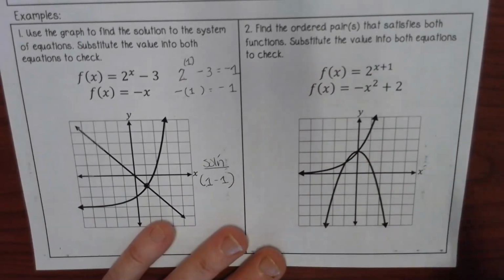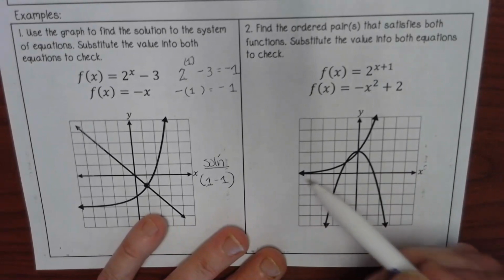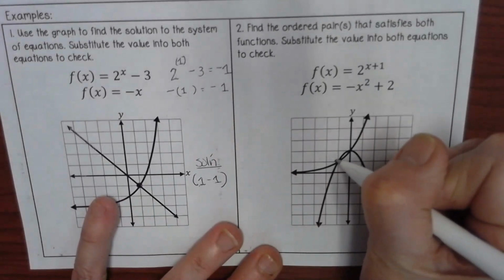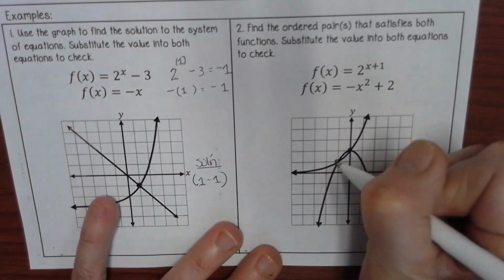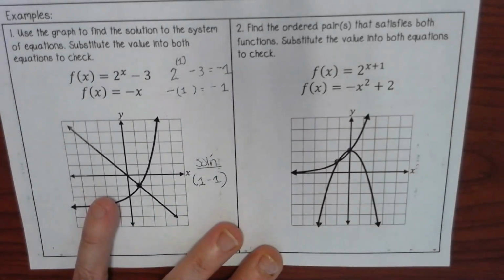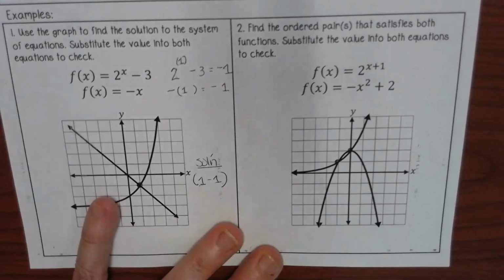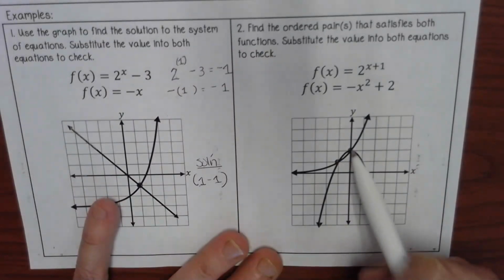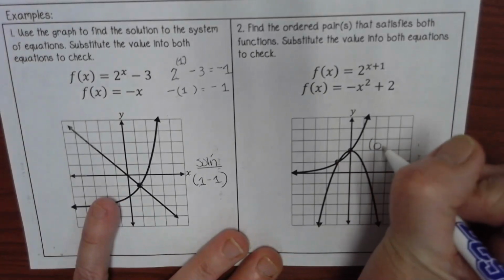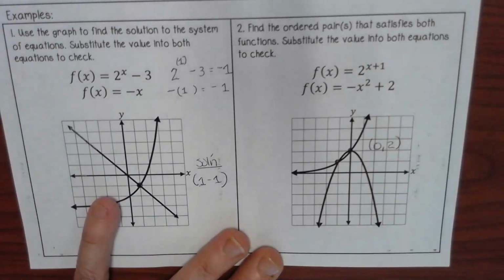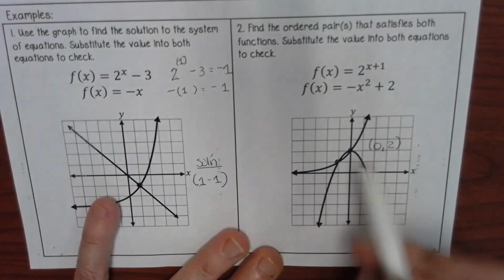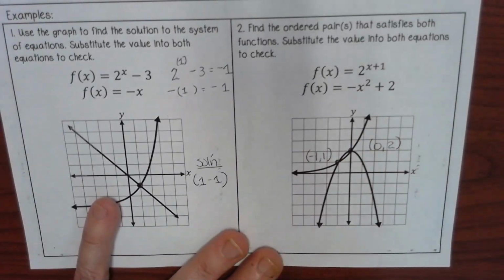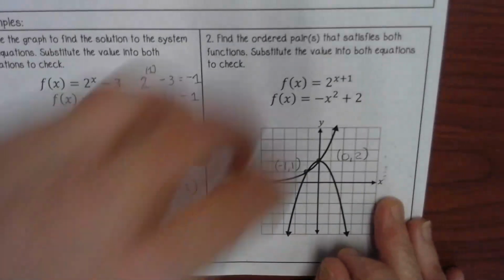Well, y'all, if you look very carefully, notice this is an exponential and a quadratic, and notice it actually crosses in 2 places. Okay? So these look like there's some pretty good numbers here. So it looks like this one is (0, 2) for my intersection. And it looks like this one is (-1, 1).